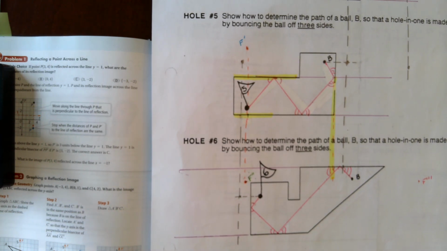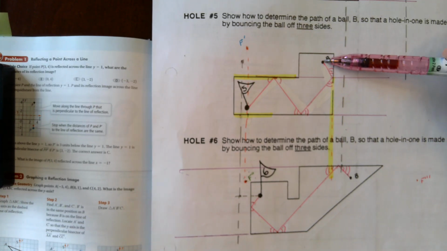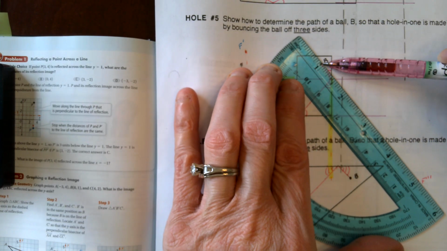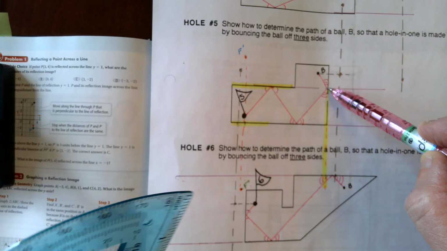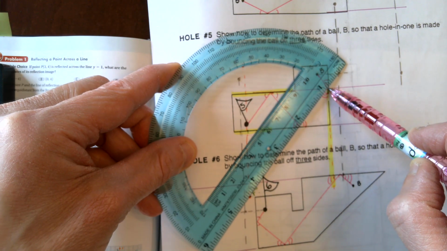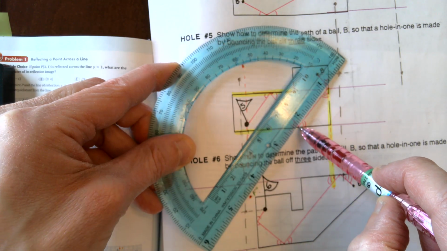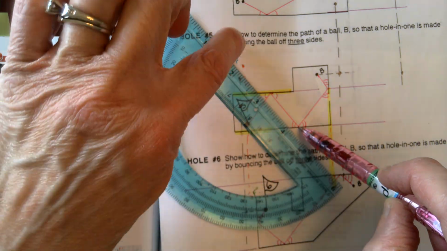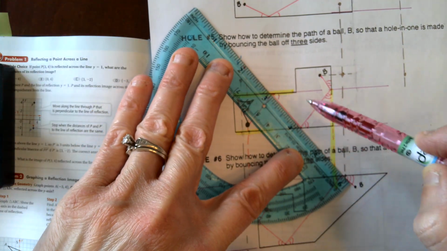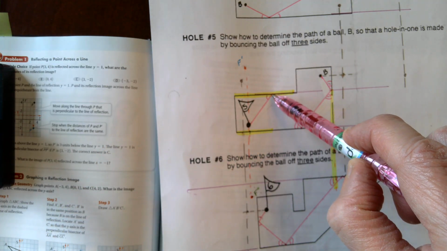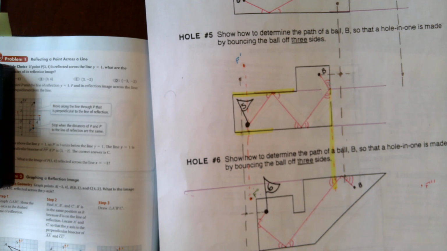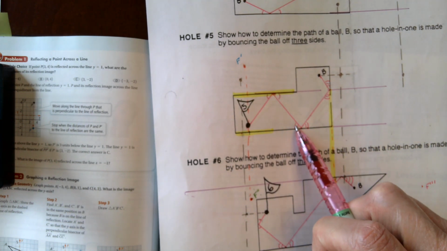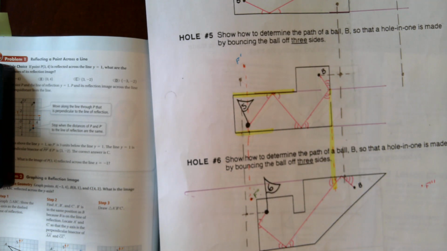Now it's time to draw the path. So you start again with the ball, and you line up with the last one you just did. Draw a line, hit the wall, stop. Go to the next one, F2. Draw a line, hit the wall, stop. Line it up with the F1, draw a line, hit the wall, stop, and into the hole. Same, same, same. We're reflecting and reflecting and reflecting some more.